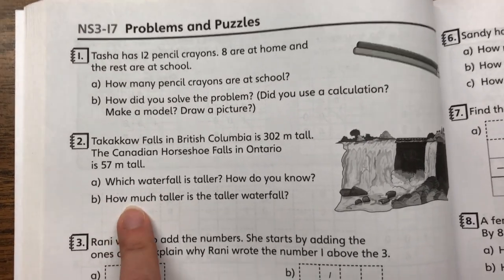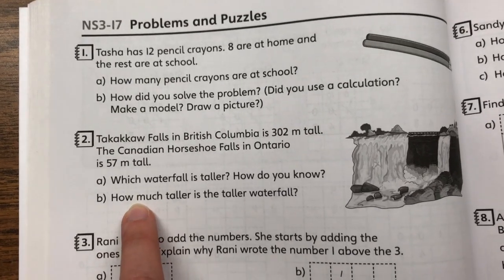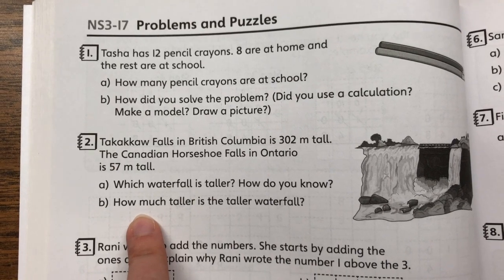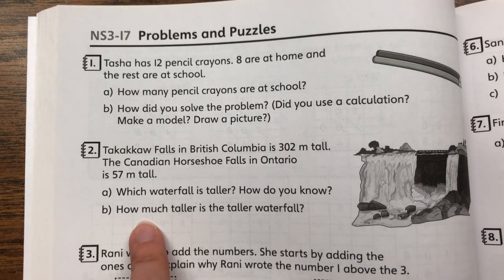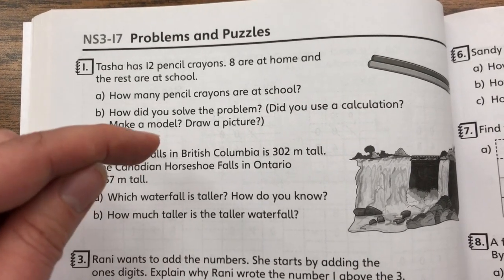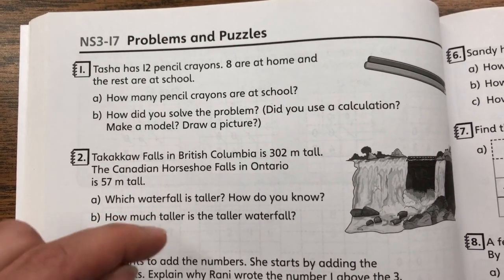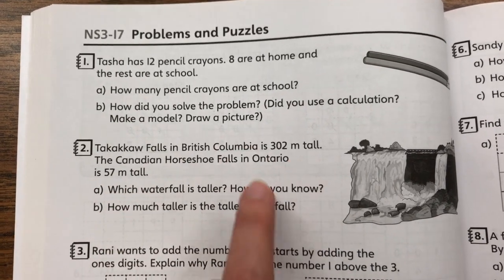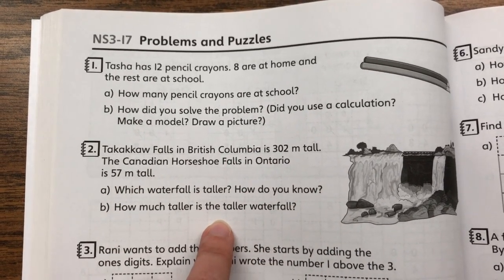When it says how much taller, it's looking for the difference between the two waterfalls. Remember how difference is one of those words that we use when we need to subtract. So which number do we put on top of the tower? Which number do we put on the bottom? That will figure out. And because we're looking at meters, your answer here will be in meters.